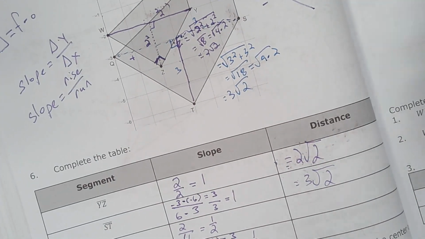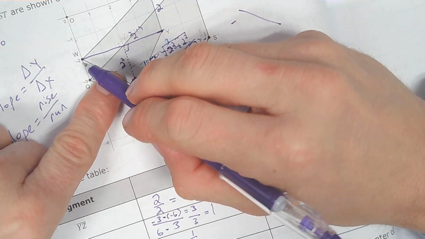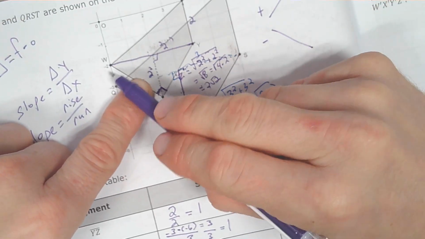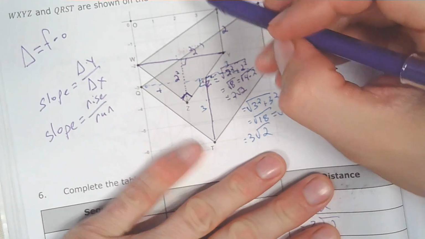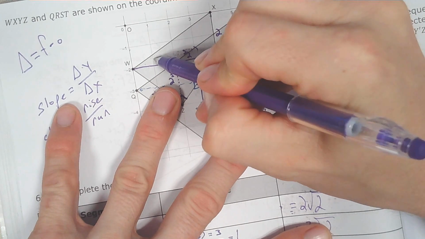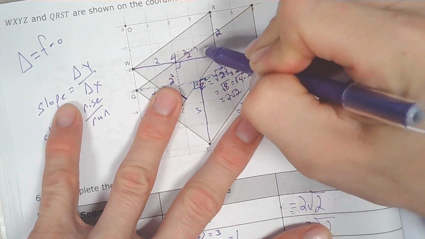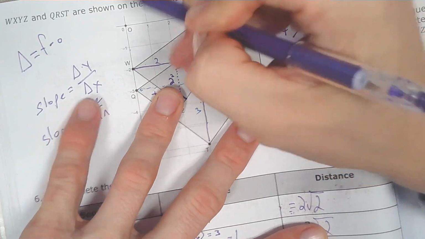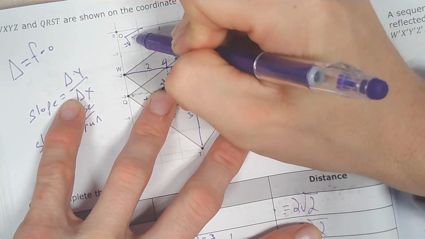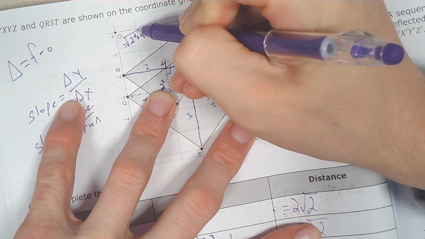All right, so then we got WX. So that's this one right here. So WX is a right triangle. This one's 2, and that's going to be 2, so this whole thing is 4, and that's going to be 2, so that's going to be equal to the square root of 2 squared plus 4 squared.